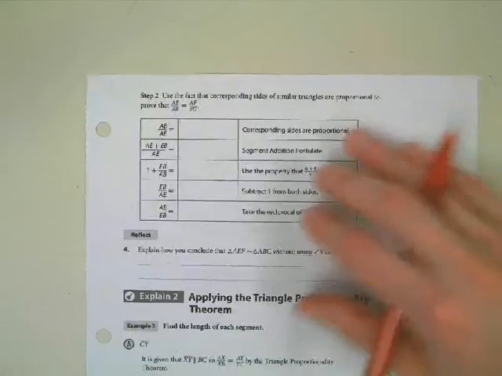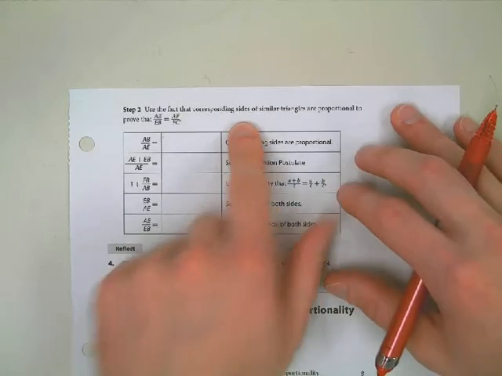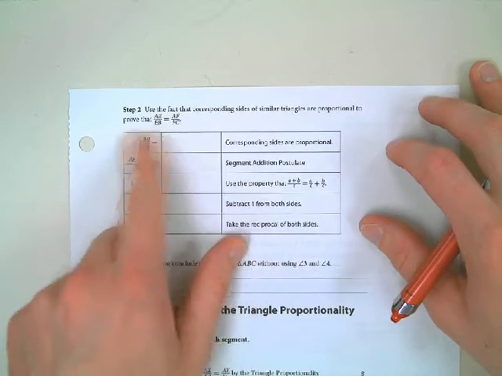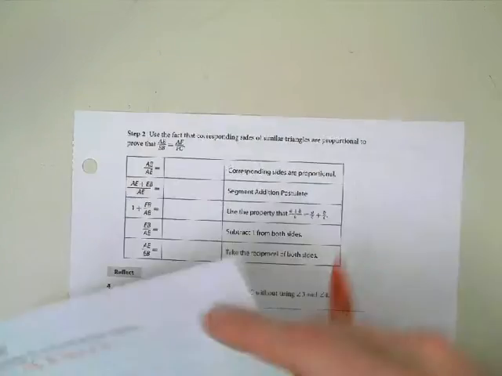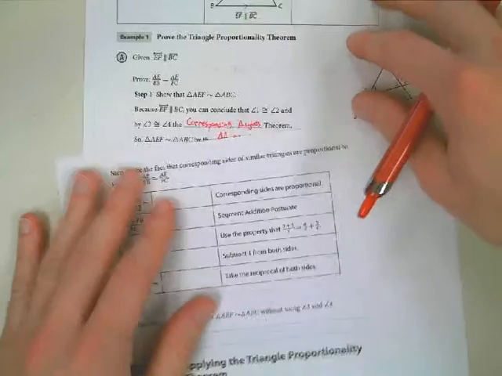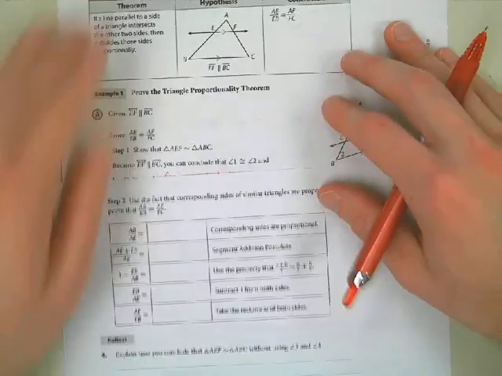So in step 2 here, we're going to use the fact that corresponding sides of similar triangles are proportional to then eventually prove that AE over EB is AF over FC. Okay, so let's see. I'm going to try and keep this picture nearby so that we can consider both of these at once. There we go, something like that.